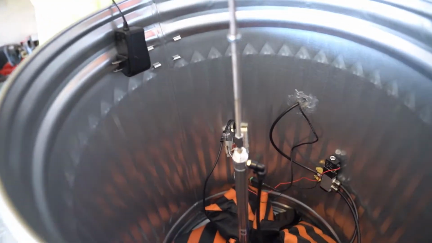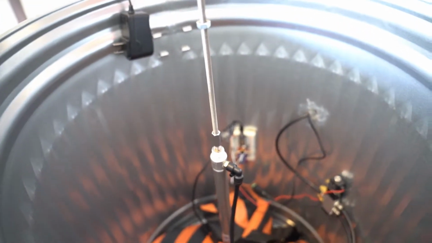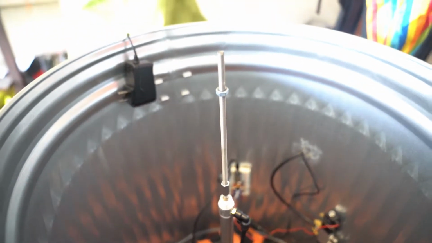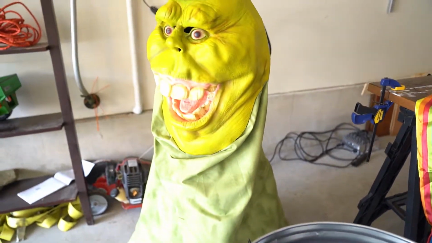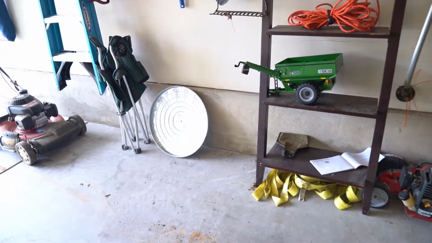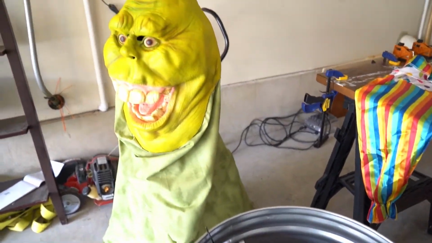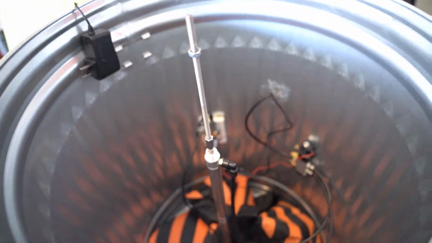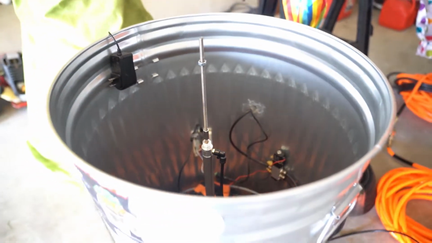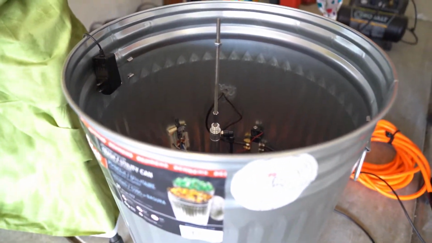So I have put a coupler on here, and I've got a screw, and we're going to screw that through Slimer's head. I've already got the hole, and then we're going to put the trash can lid over there on top, and so he's going to jump up, then he's going to come down, and we may have some actual slime dripping from the trash can.